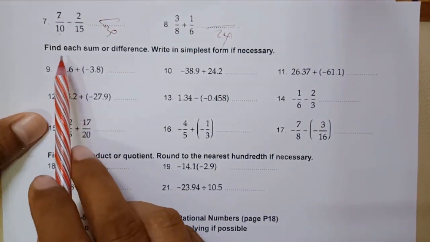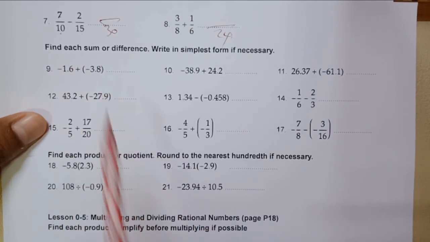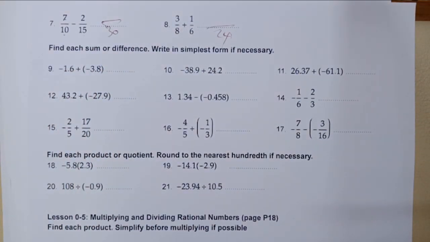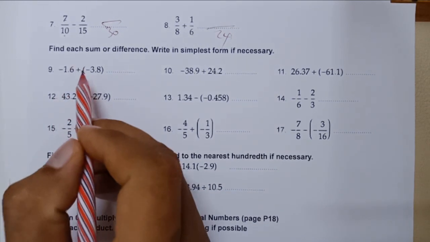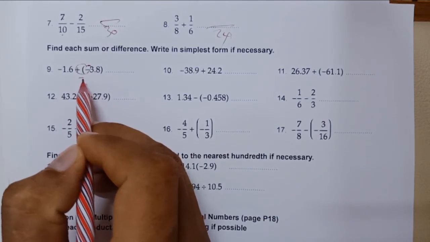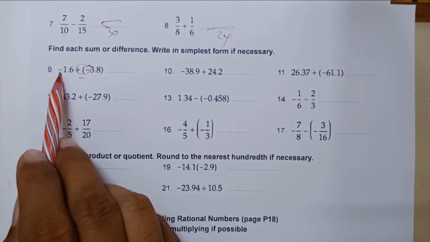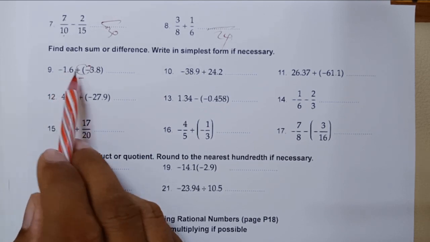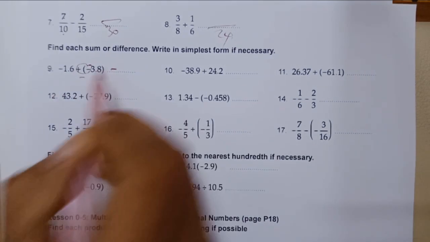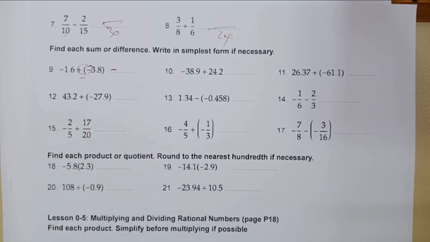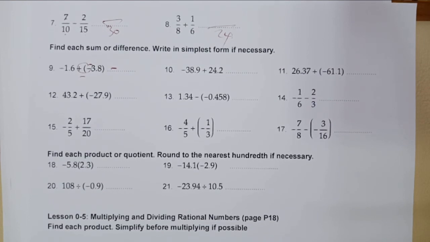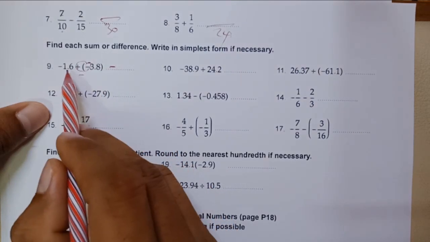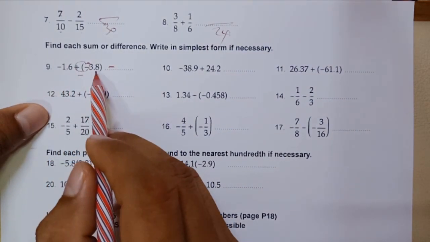Now for this section, find each sum or difference. Okay, working with decimal numbers. This sign right here is going to be a minus. So minus, and you have another minus. So the answer will be a minus. So you put minus like this, and then you're working with the numbers. You just plus the numbers together because you combine the minus together. So after you write a minus down like this, you just use 1.6 plus 3.8, you have your answer right down here.